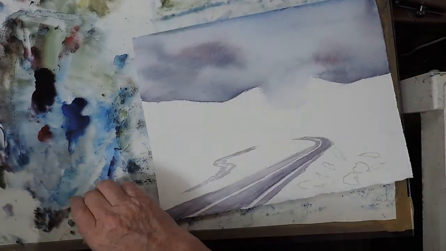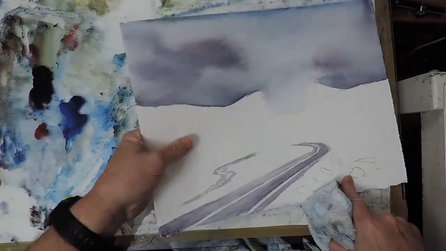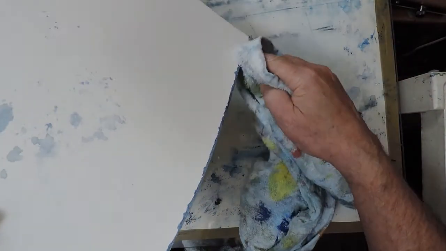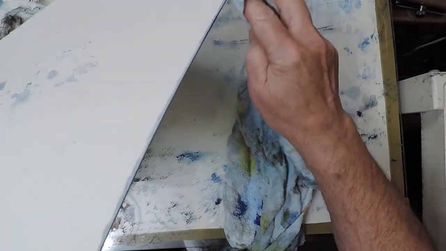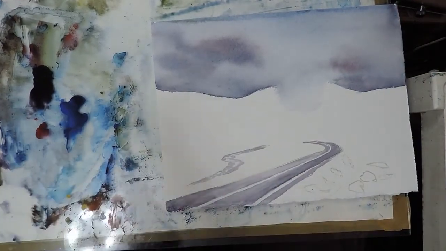And we've got a rim of wet along the back of the painting, and if I don't do something about that, it will sneak around to the front and cause blooms to come down from the top. It's already doing it, isn't it? Look at that. Just while I was talking.